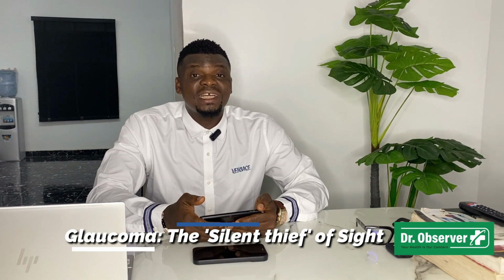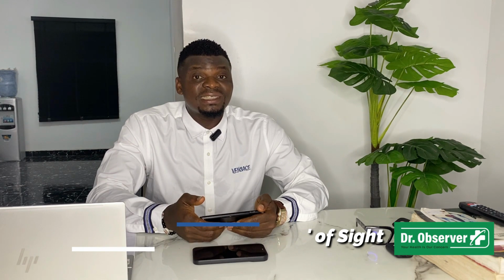So please, let's join hands to prevent this cause of blindness called glaucoma, because it is called the silent thief of sight, by going to the clinic for proper screening on your eye health and your general body health.